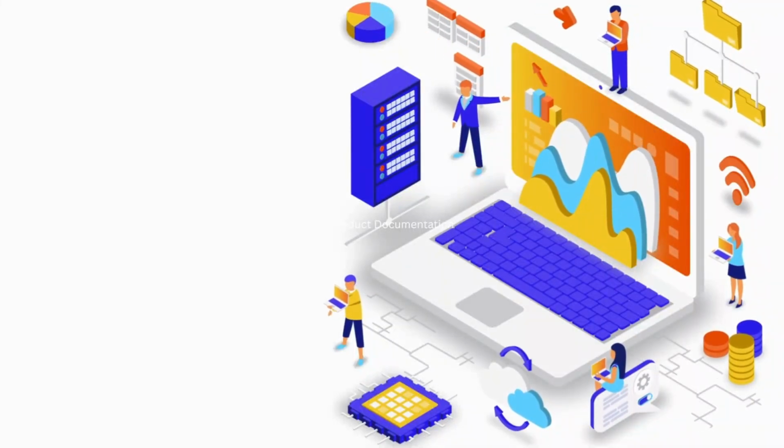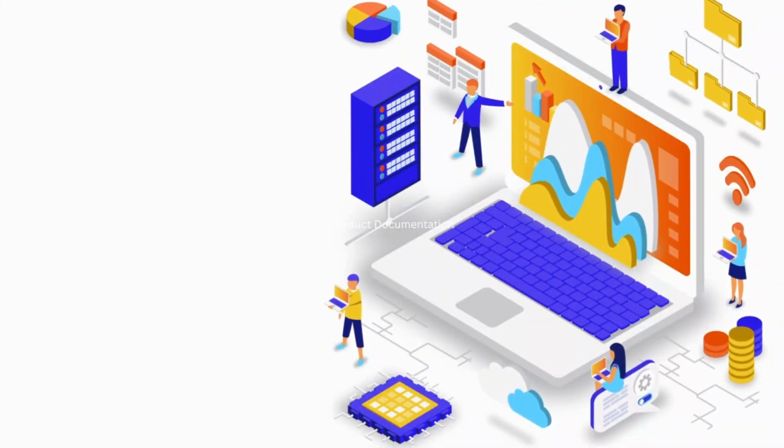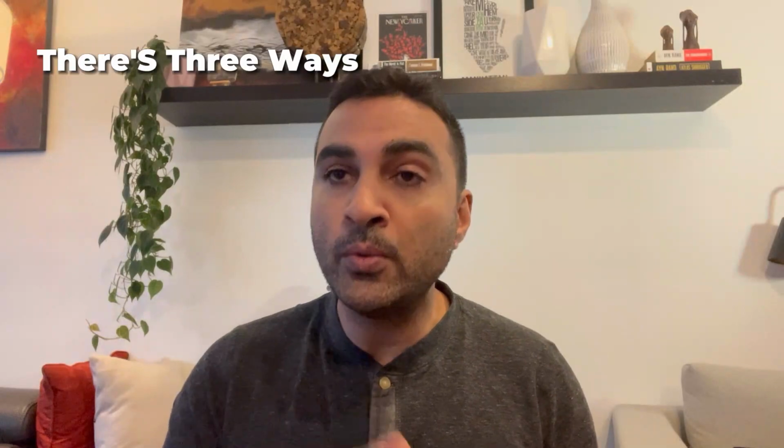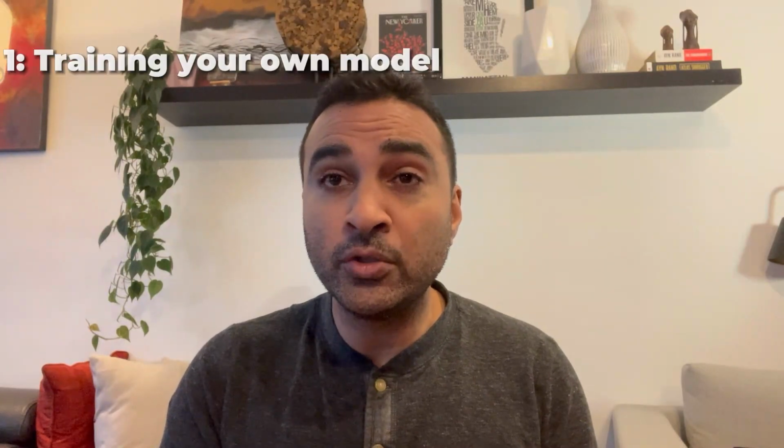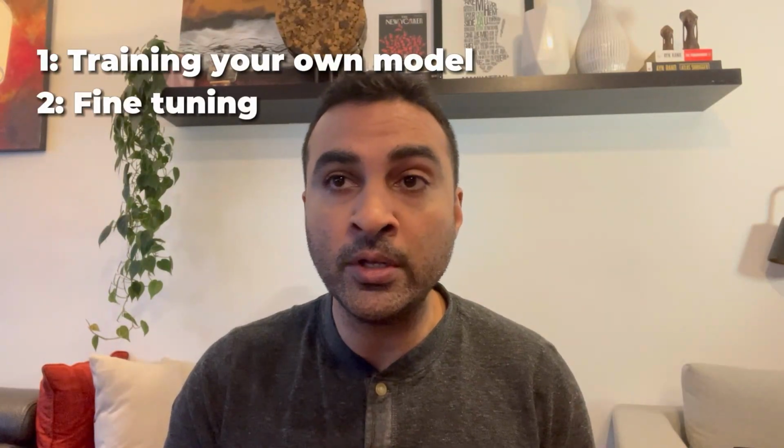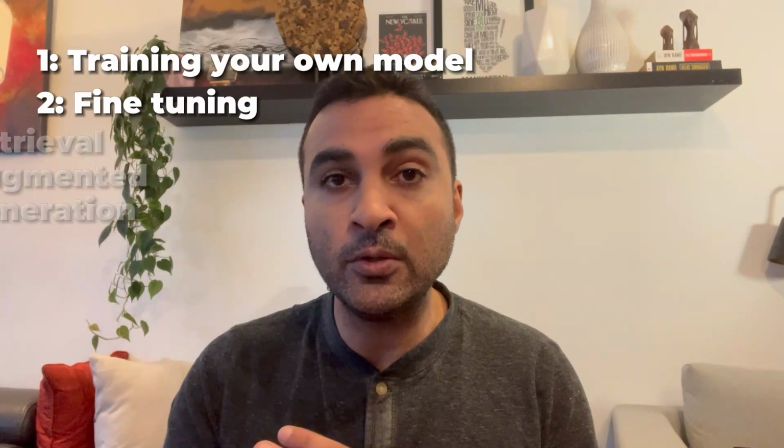So these are some of the ways that you can start to incorporate your own company data with tools like ChatGPT. Just to recap, there's 3 ways you can do it. One is basically training your own model. The second is fine-tuning. The third one, which is what we recommend, is to use Retrieval Augmented Generation. You can build this yourself, or you can use tools like Locusive to create your own search bots and chatbots.